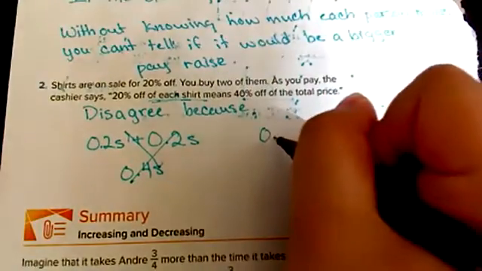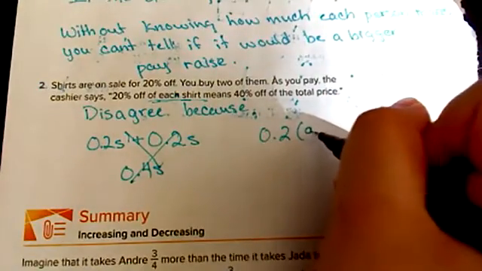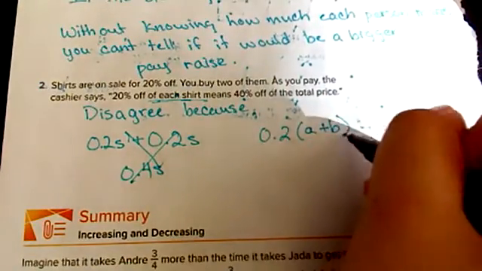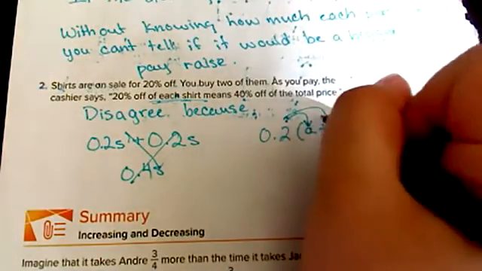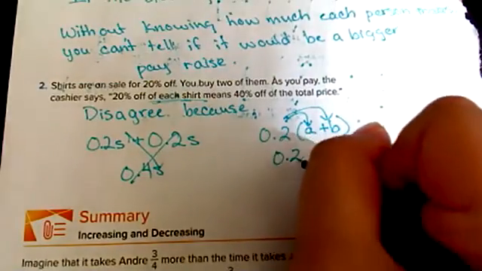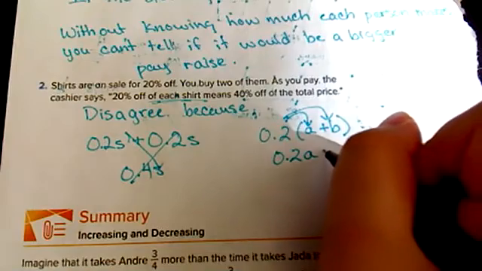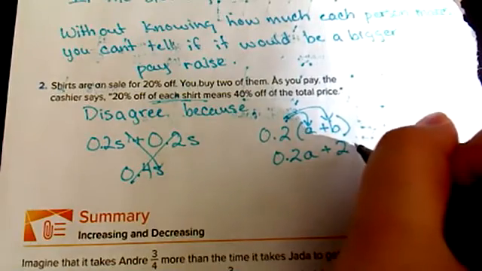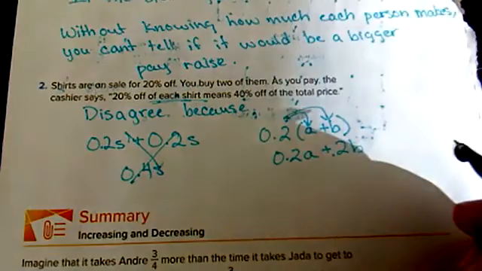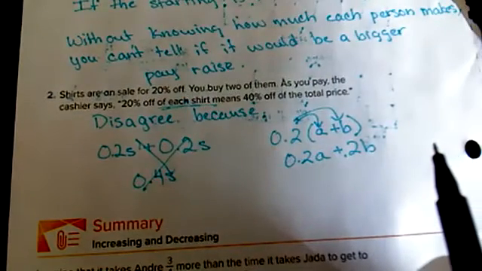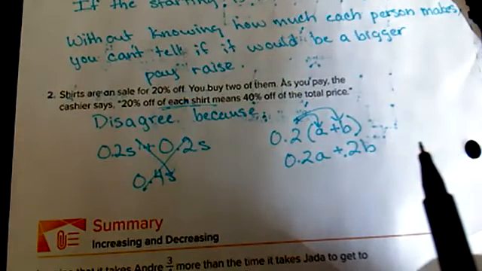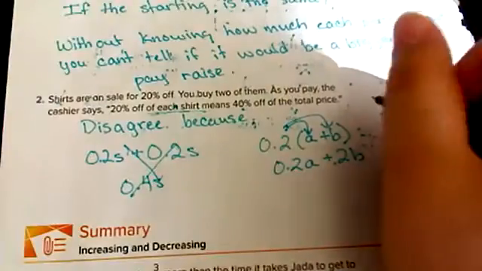So it would be 0.2 shirt A and shirt B, because you would be taking 20% off of each of these, or 0.2 A plus 0.2B. Because it's only going to be 20% off the total price.